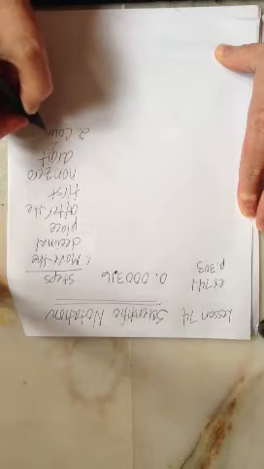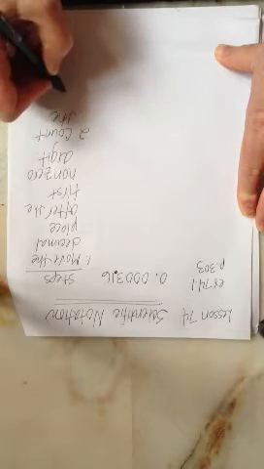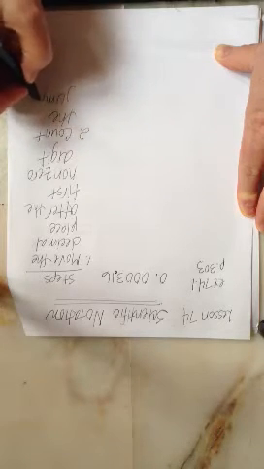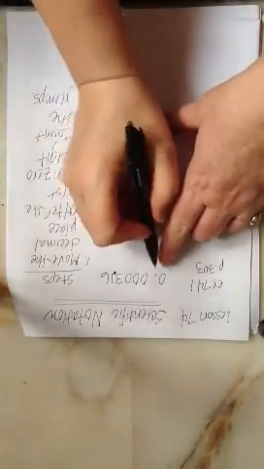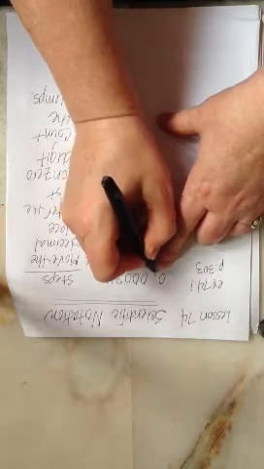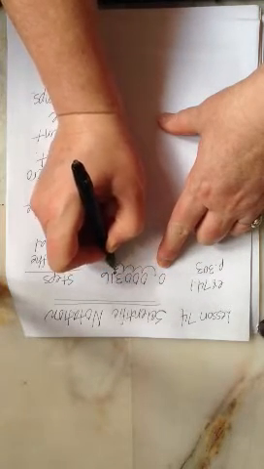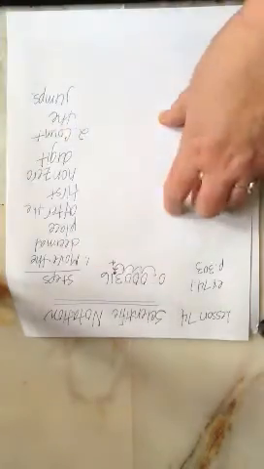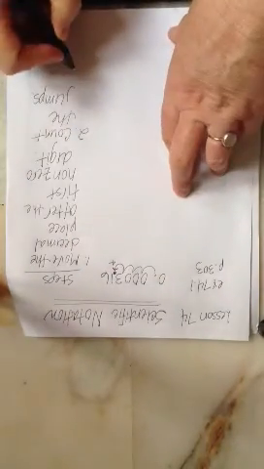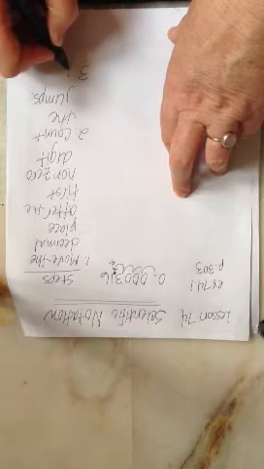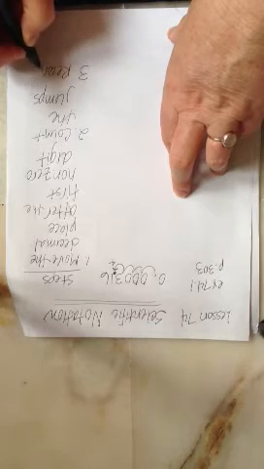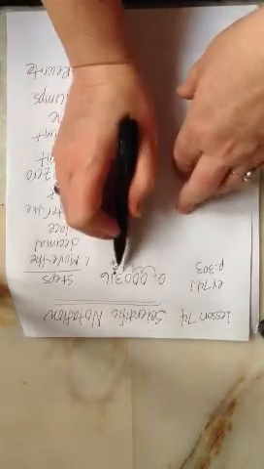Count the jumps. That's my non-mathematical shorthand for saying we want to count how many jumps we made, and I always draw it out. 1, 2, 3, 4 jumps to get it there. Now we rewrite the number like this.